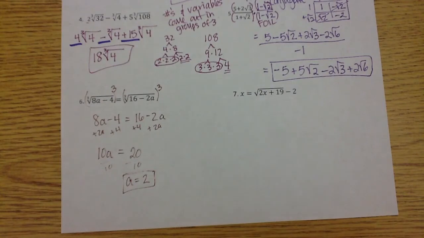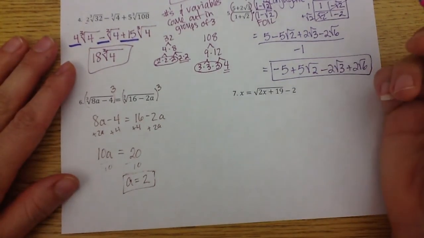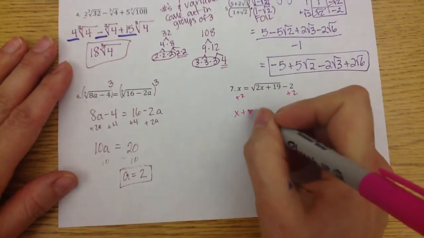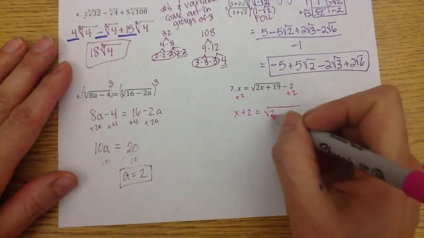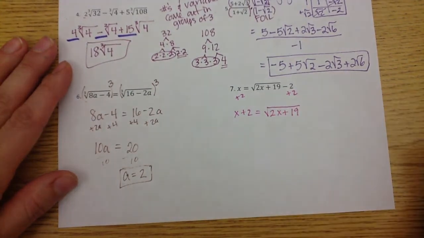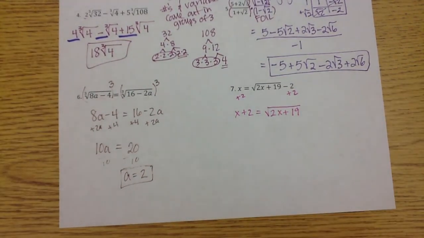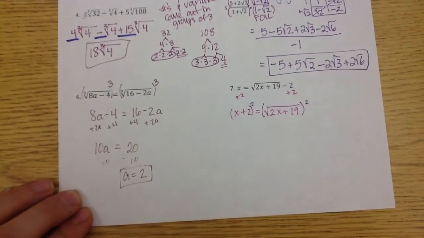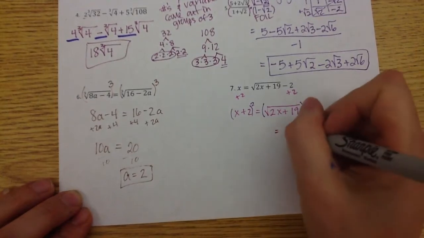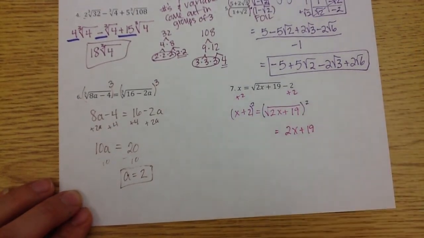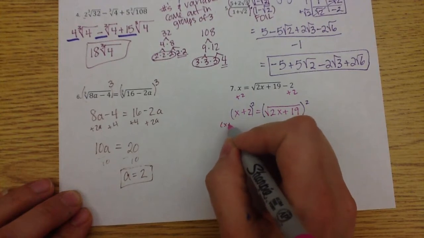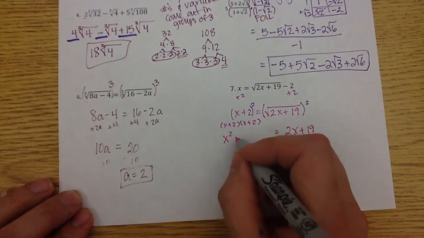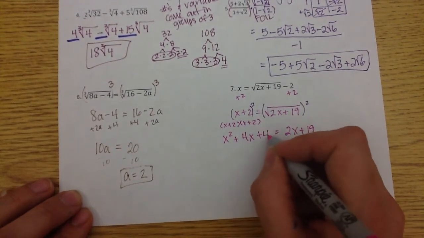On our last problem, we'll need to start by isolating the radical. So I'll have to add 2 to both sides. So I get x plus 2 equals square root of 2x plus 19. And then I will square both sides. Now this time when I square both sides, the right hand side just gets rid of my radical, so I have 2x plus 19. But on the left hand side, I have to FOIL x plus 2 times x plus 2. So that will give me x squared plus 4x plus 4.